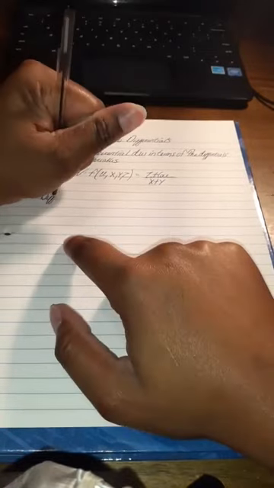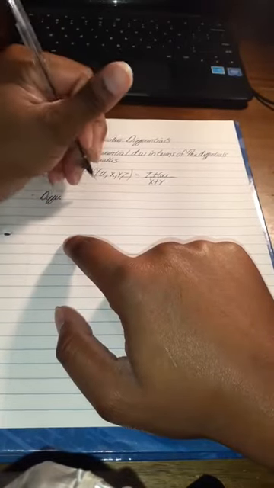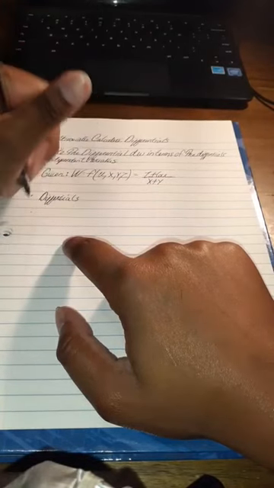Okay. So to find the differentials in terms of those independent variables, we use the following formula.